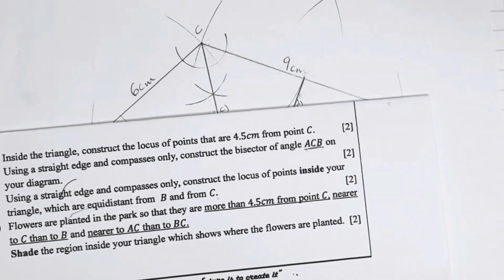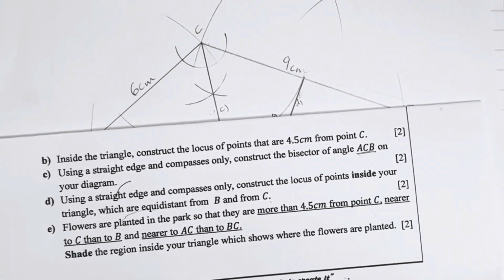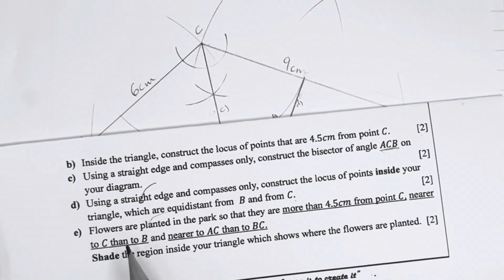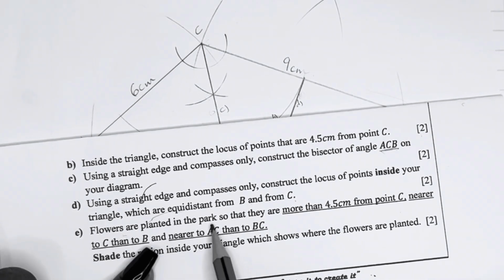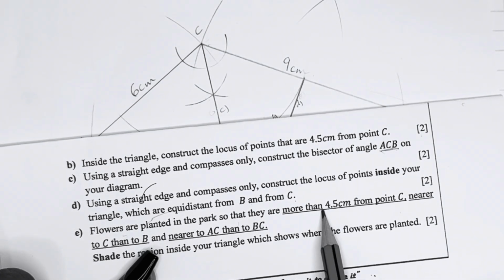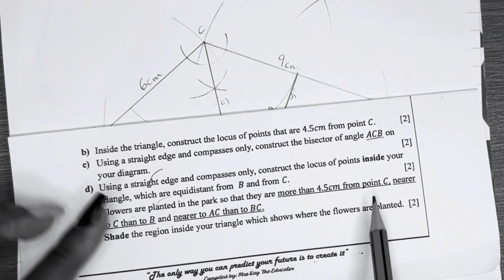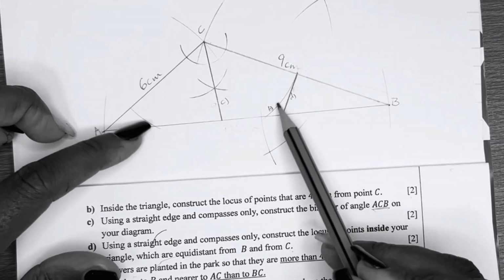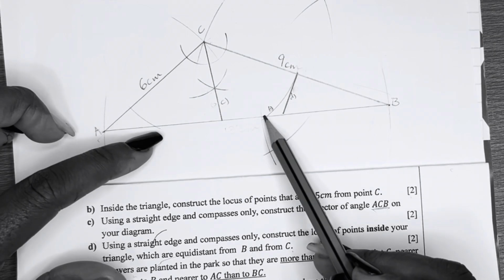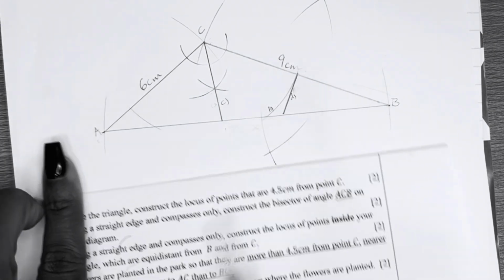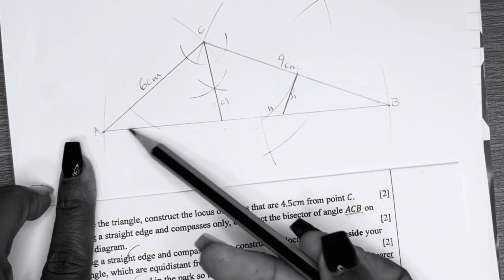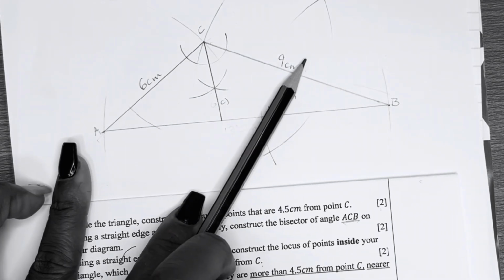And then we go to the next question, which says flowers are planted in the park so that they are more than 4.5 centimeters from point C. So this arc was the one that is 4.5, so more is on this side, so it has to be this small part, and also from this arc, this side.